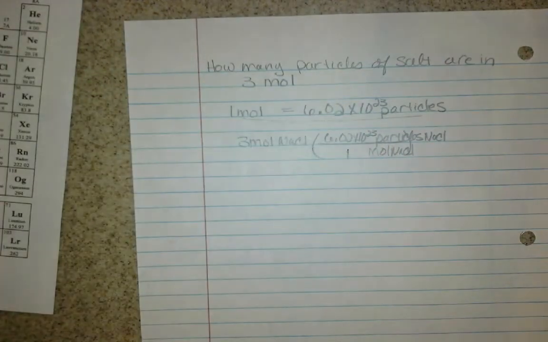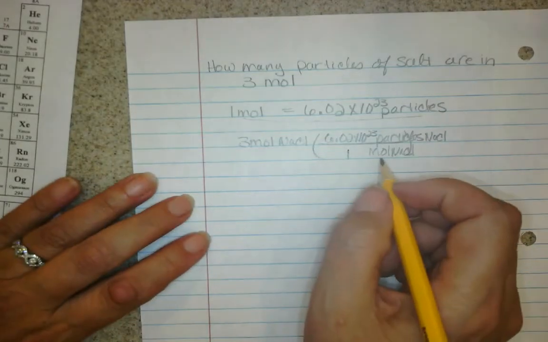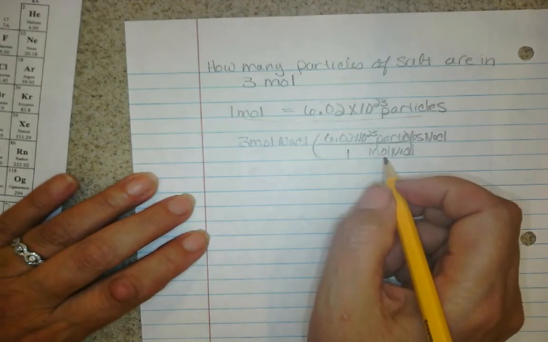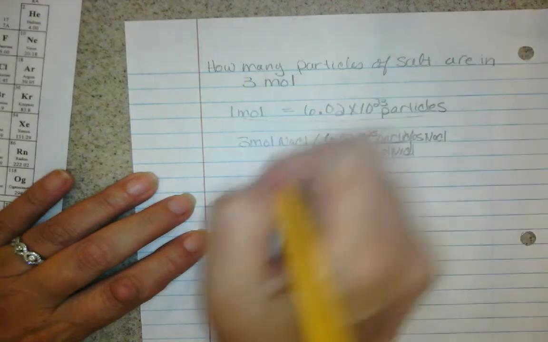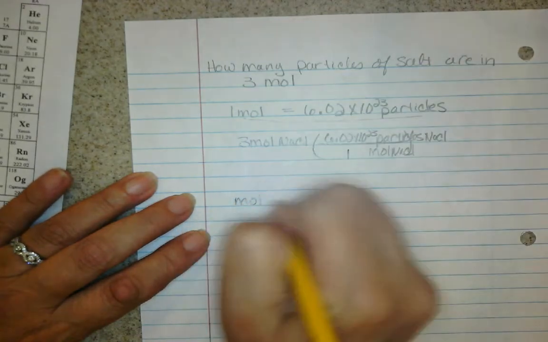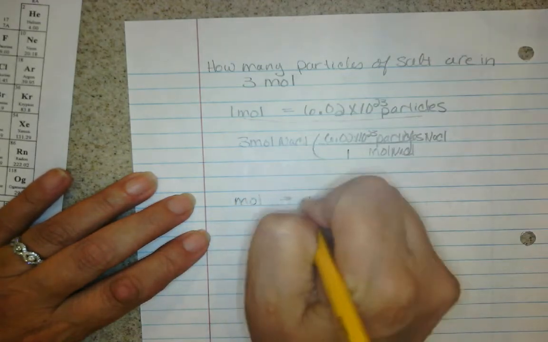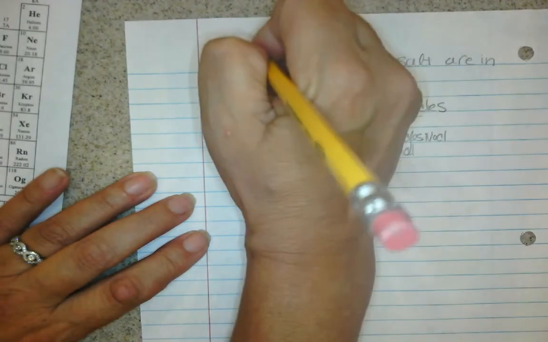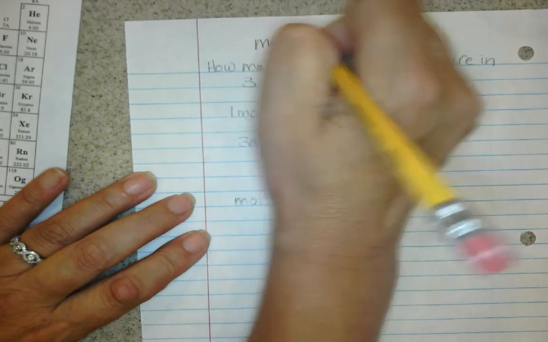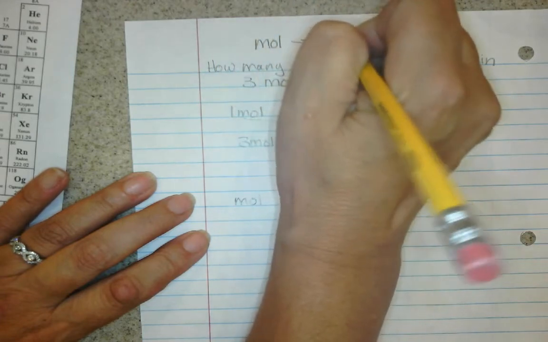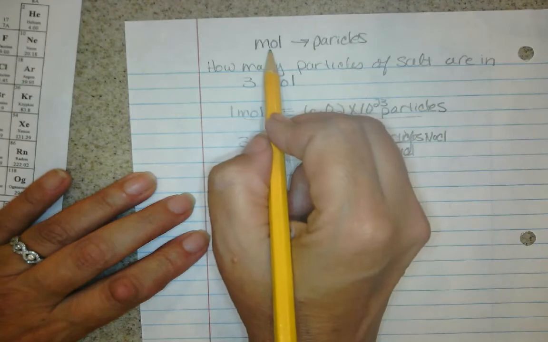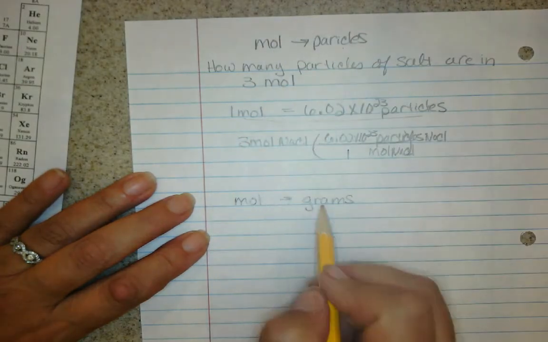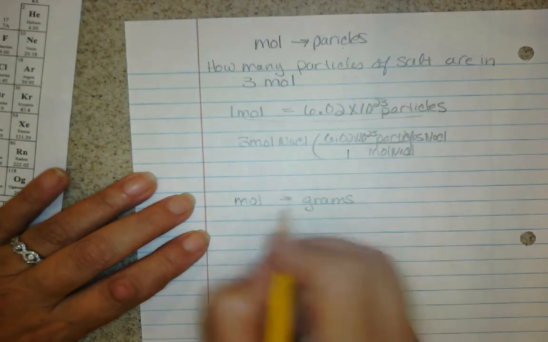And we'll see how to do that in a moment. But right now, our other conversion is going from moles to grams. Okay, up here, we went from moles to particles. Here's our given. There's what we want. Now I'm given moles and I want to go to grams.